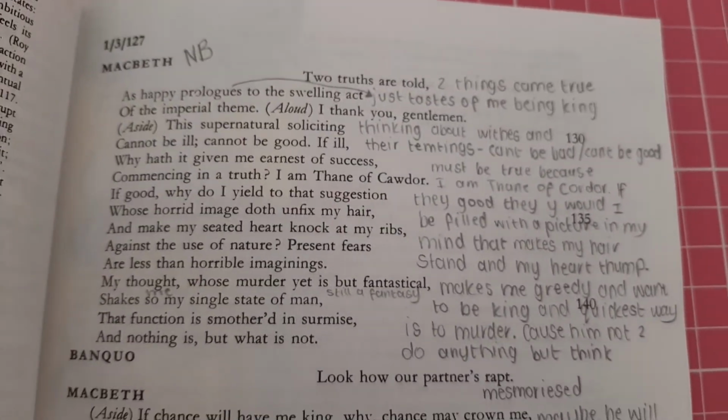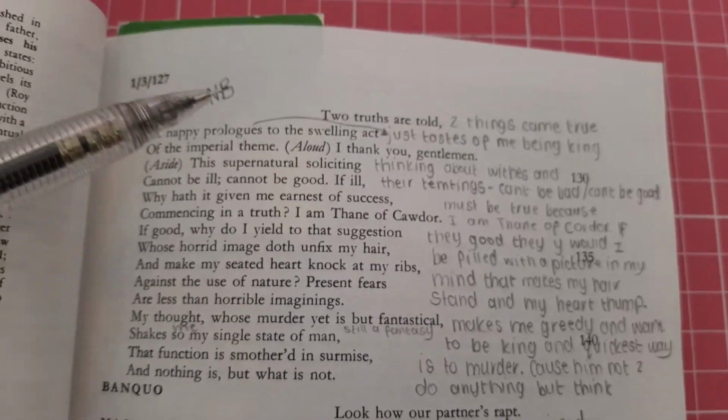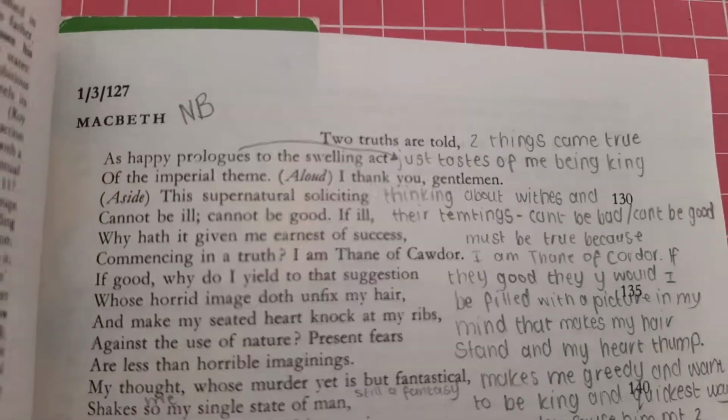Okay, I'm just going to take a quick break. Okay. So because this book already has notes, and you can see that this is very important.